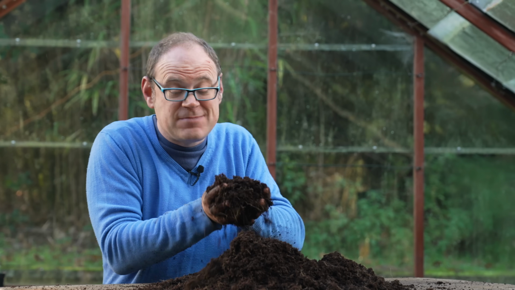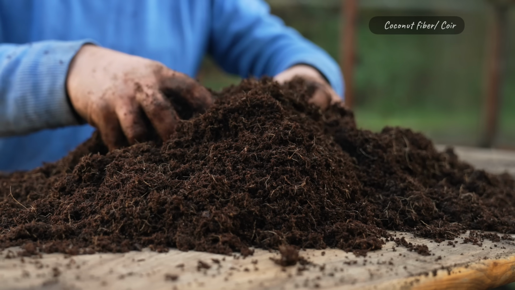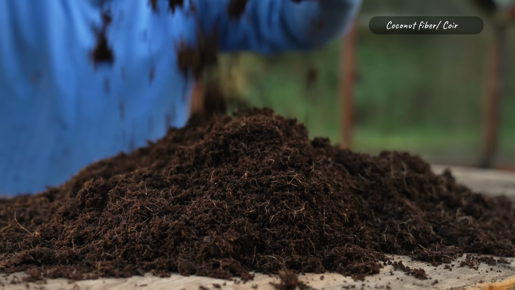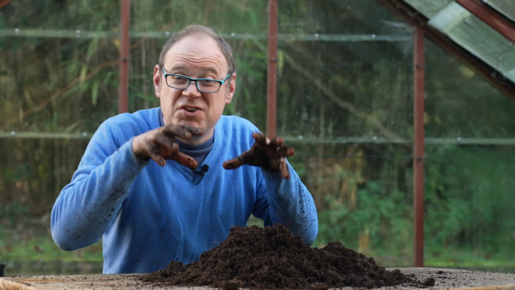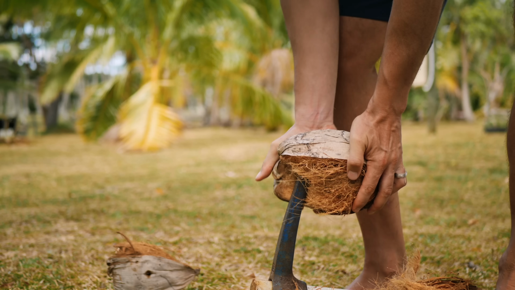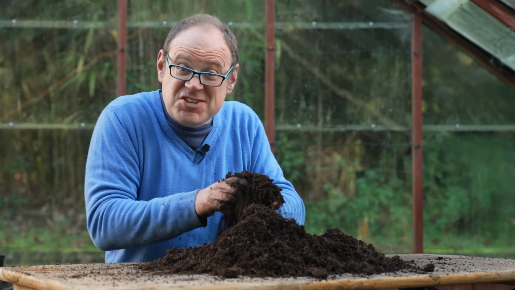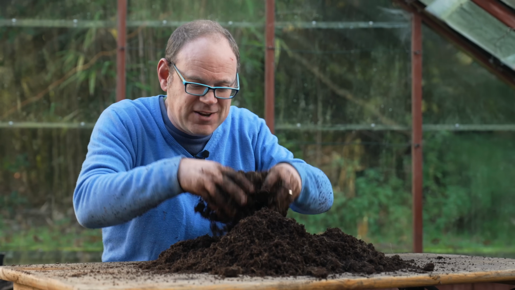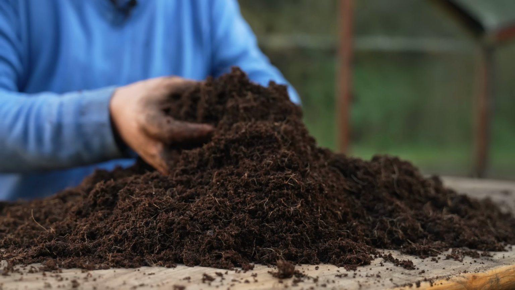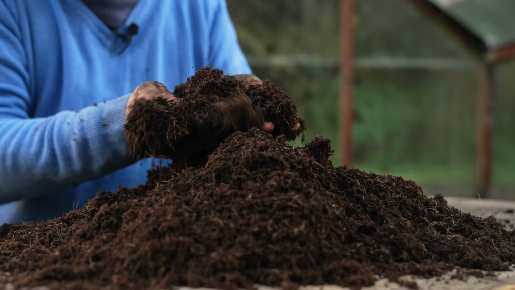Thankfully, there are sustainable alternatives to peat, and this is my favourite here. Coconut fibre or coir. Now, this still has to be shipped and so on, but it's a renewable resource and is much less damaging. It's a byproduct of the coconut industry. Now, just like peat, it's lovely and fluffy and loose and quite sterile, and you can use this to create all sorts of potting mixes.